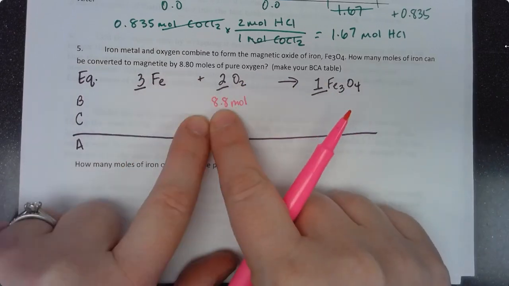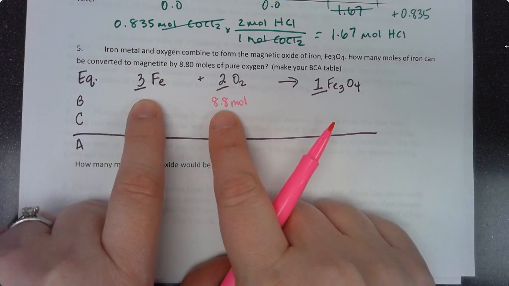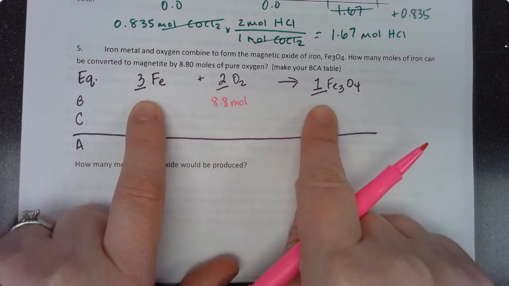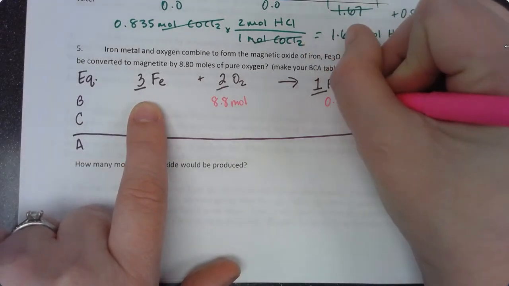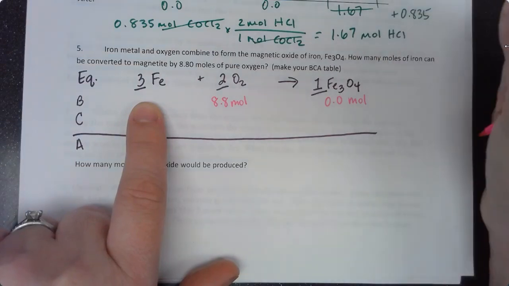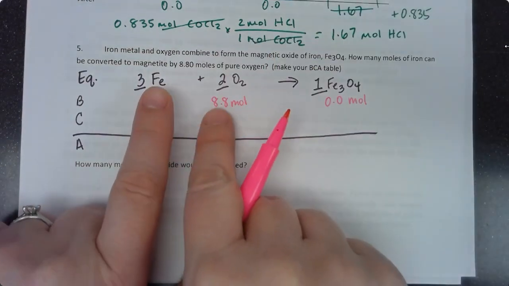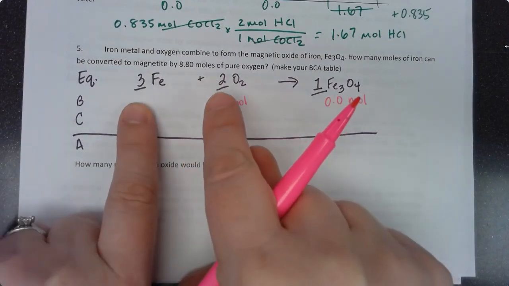So we need to know how many moles of this do we need to produce this, right? Do we know how much iron oxide we're making? Does it tell us? It doesn't tell us. So we just have to figure out what this ratio is: how many moles of iron we need for 8.8 moles of oxygen.